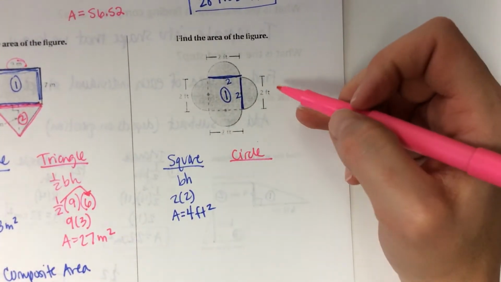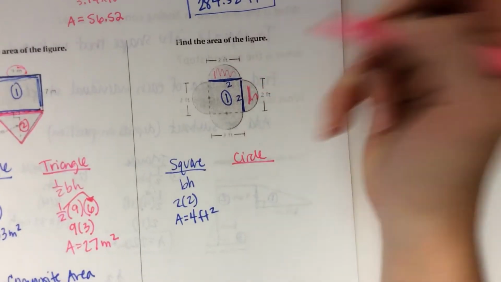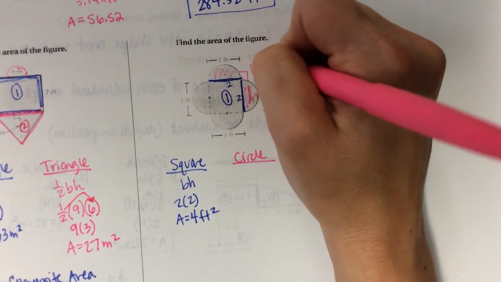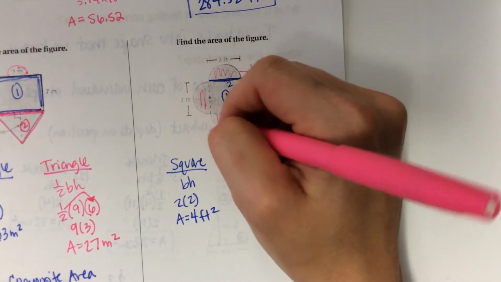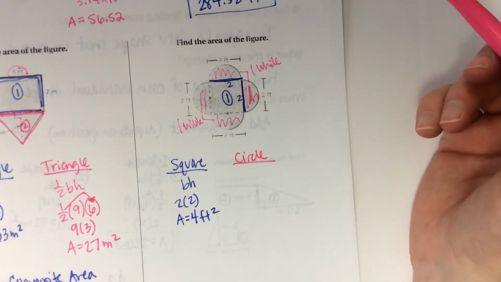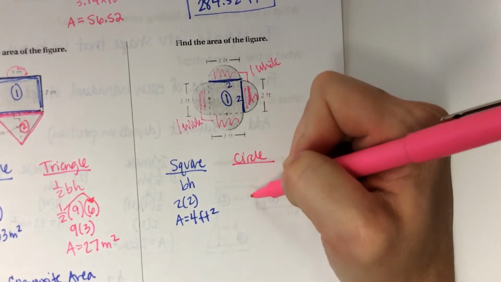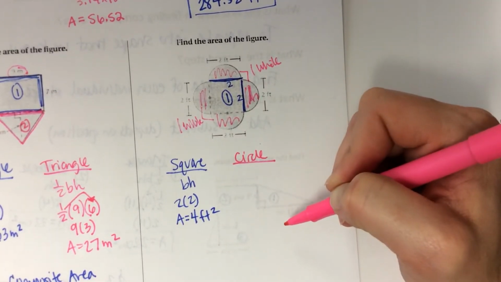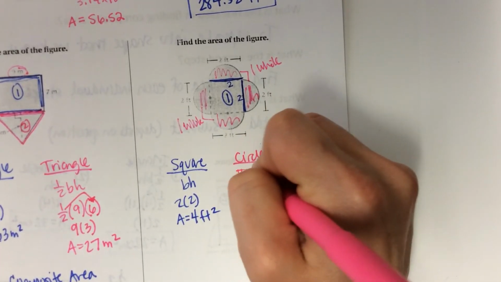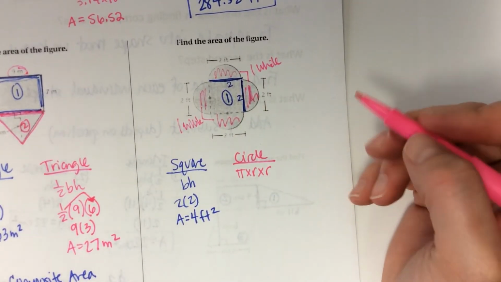Okay, so you should see that these two half circles would make one whole. And then these 2 halves would make one whole. So since they have the same dimensions, we can find one circle and then multiply that answer by 2. So let's find our first one. We have pi times r times r.